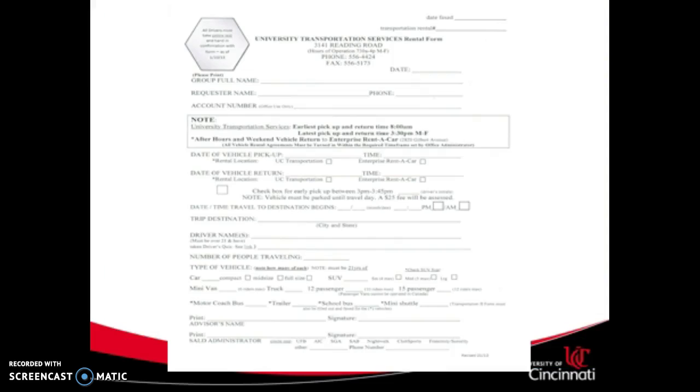In order to rent vehicles, you can fill out a University Transportation Services rental form. Your advisor has to sign this form. All drivers must be 21 years old to drive and must take an online test, print out the certificate at the end of the test, and attach it to the University Transportation Services rental form. Make copies of the certificate and keep them for your records, because this certificate has to be turned in each time you request a rental vehicle, and this form is good for 1 year. Turn the form in to the financial administrator along with your travel authorization form, roster, and driving certificates.